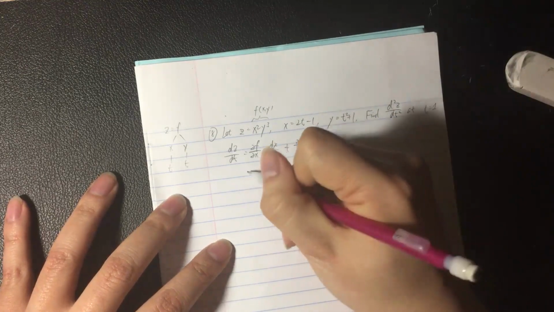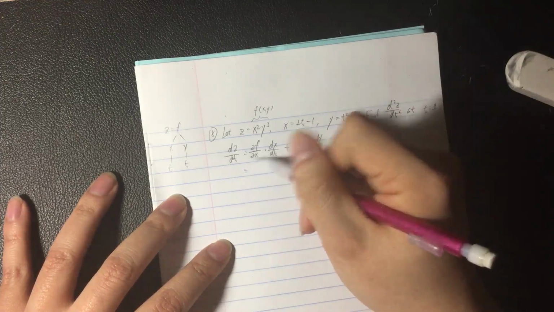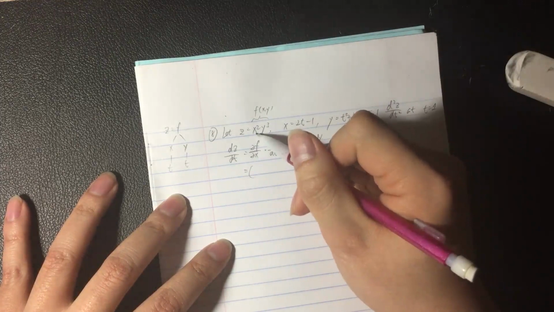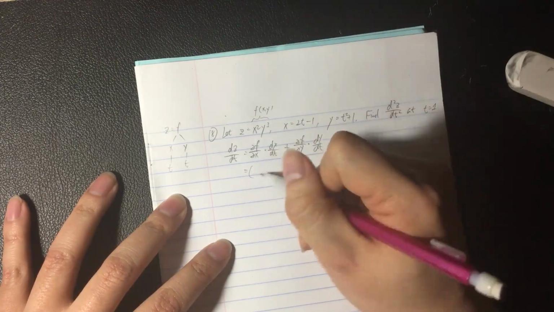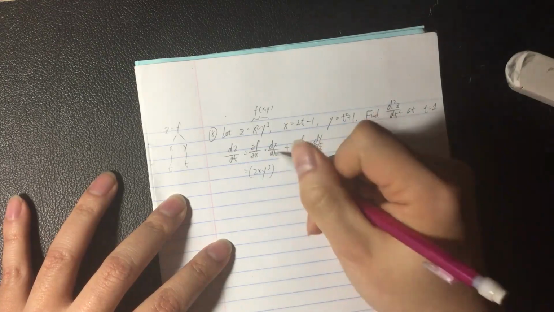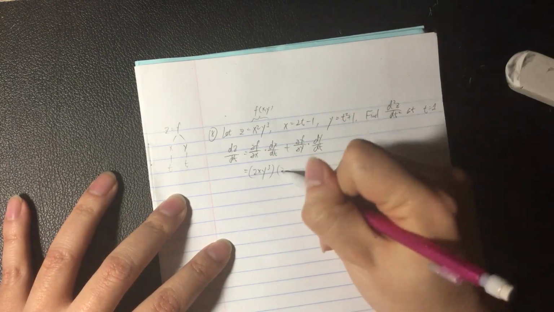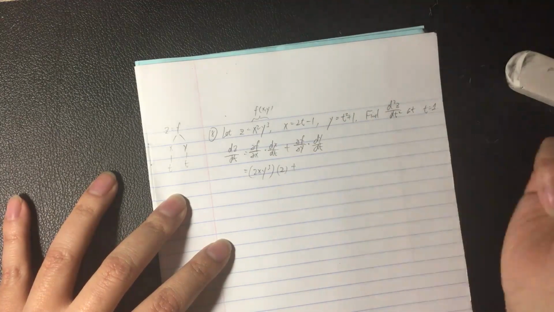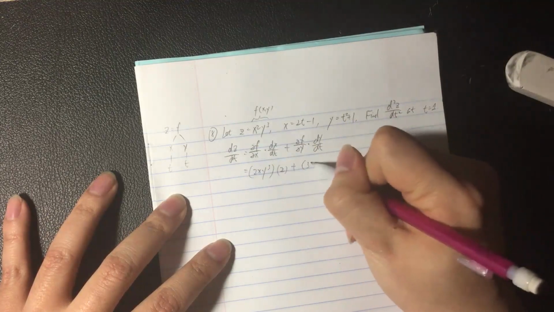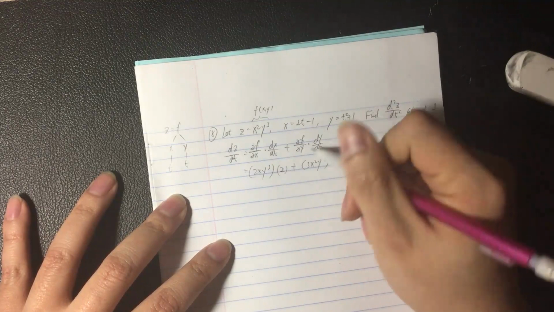If I simplify, I take partial derivative and simplify: if I take partial derivative with respect to x, I have 2xy cubed. Dx over dt is 2. If I take partial derivative with respect to y, I have 3x squared y squared.